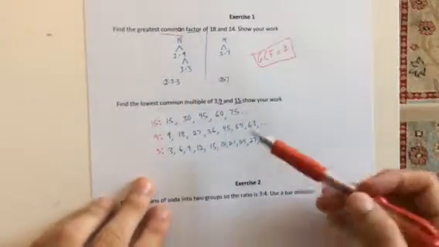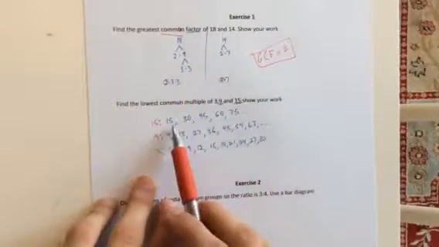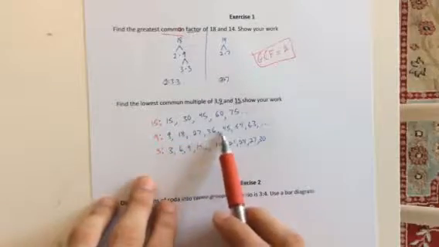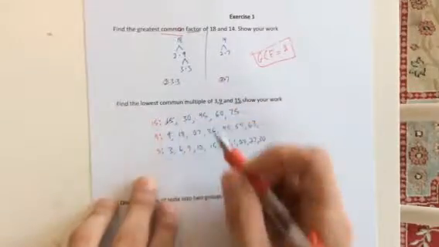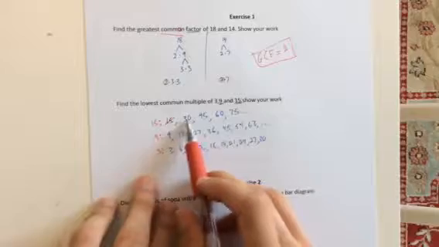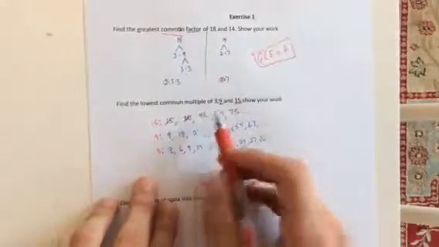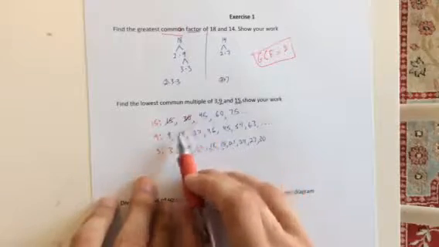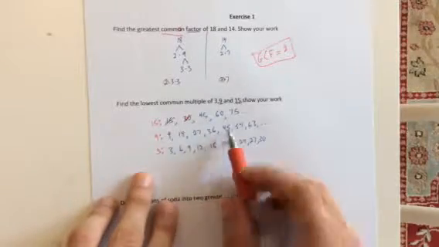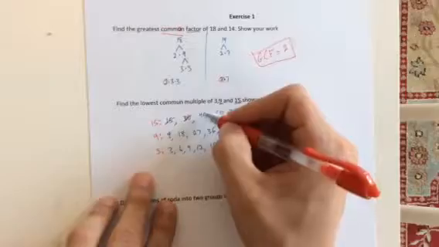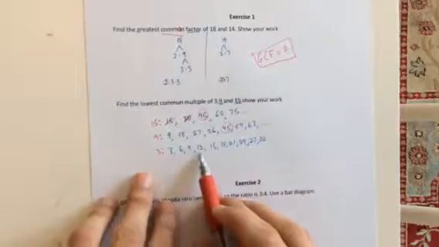Okay, now I need to find a number that all of them have in common. So 15, does a 9 have a 15? No, so it definitely can't be a 15. 30, and I always start with the biggest one. 30, does 9 have 30? No. 27, 36, no, so it can't be 30. 45, does 9 have 45? Yes, it does. 45, 45. Does a 3 have 45?